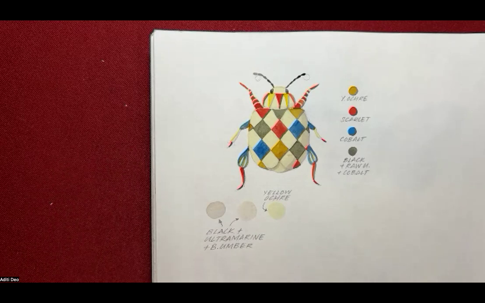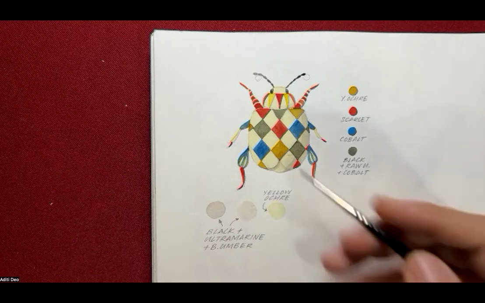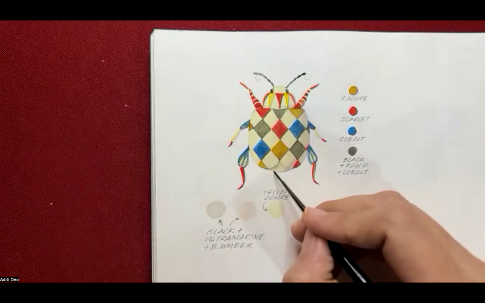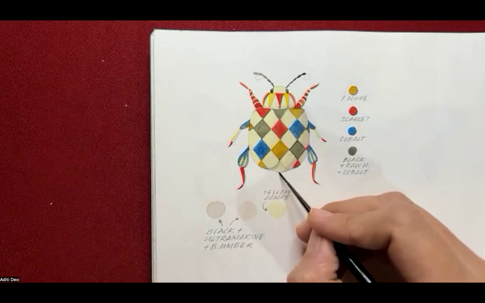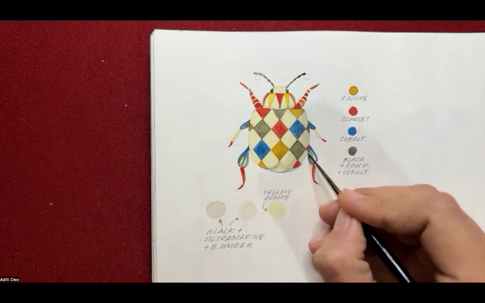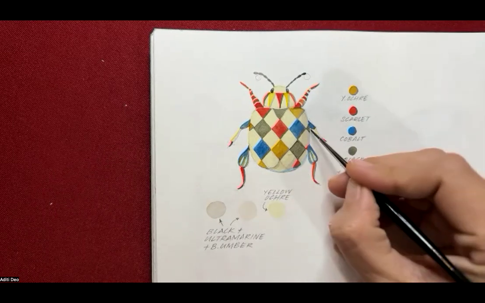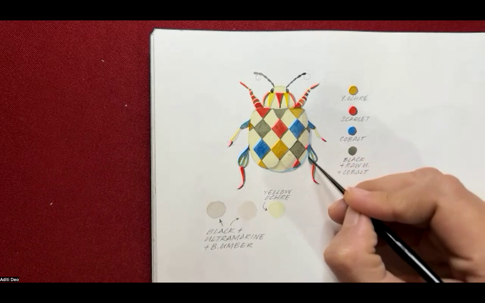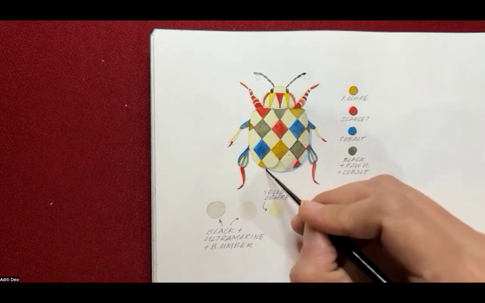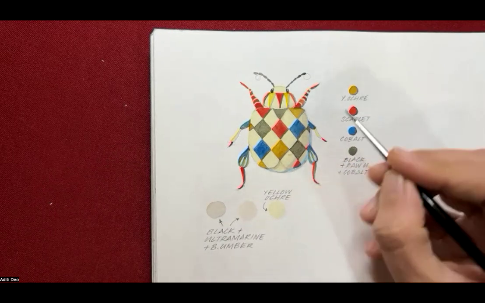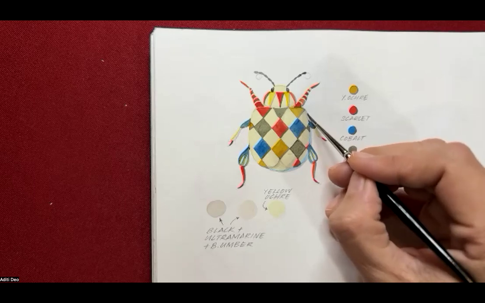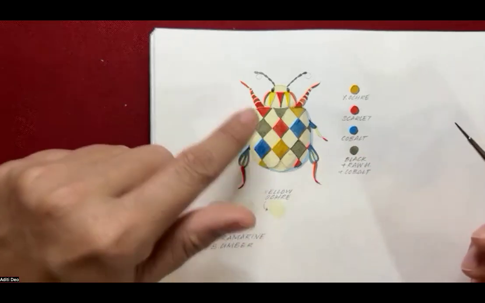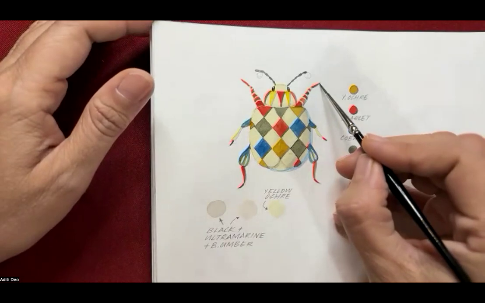So to finish this off, we can put a nice light shadow. Very watery cerulean blue can be applied along the bottom and right. So keep it a different consistency. Keep it watery or very dilute, but don't take too much in your brush, because then it'll rush into the colored sections.